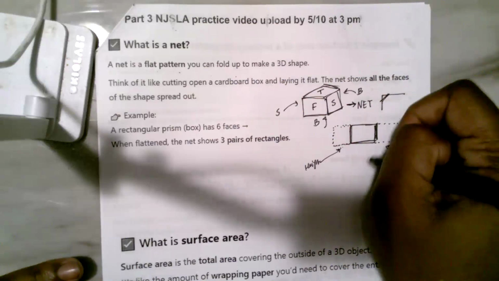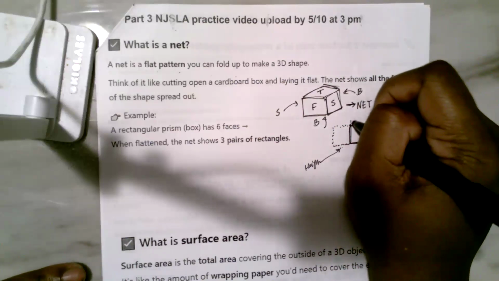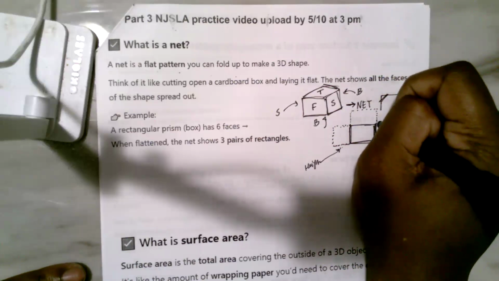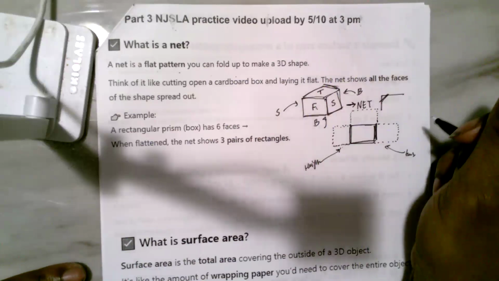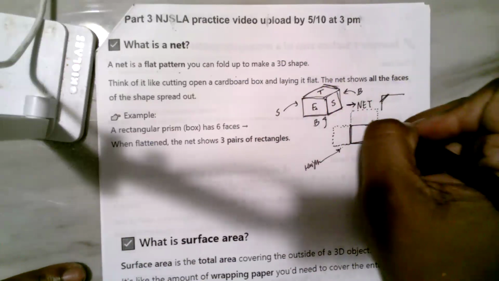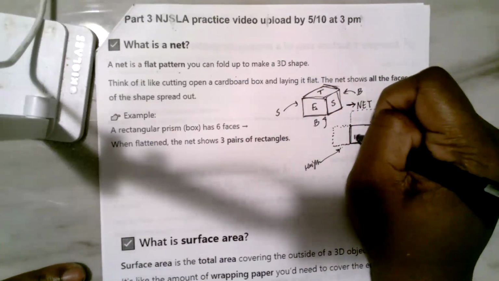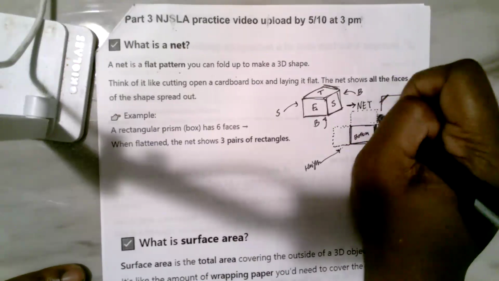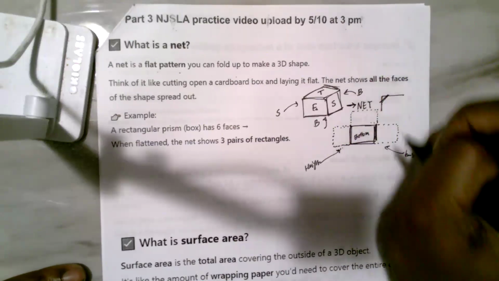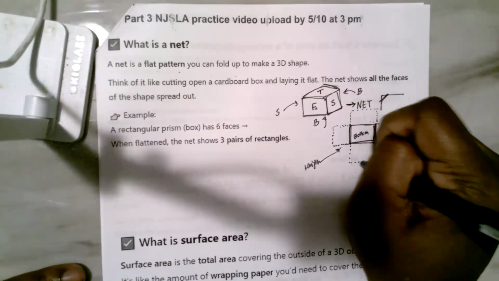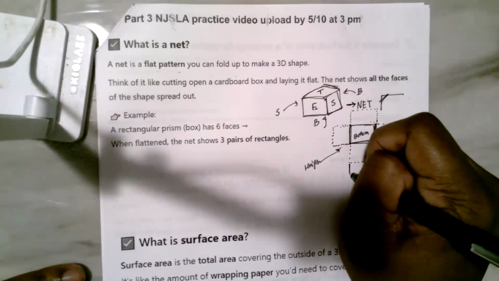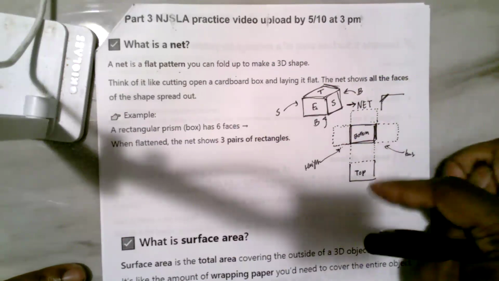Yeah. And then you have your front, right? Let's say this is the bottom. Yeah, it makes sense. That's the bottom. Well, this is probably the back. Right here would be the front. And then this is the top because it needs to fold over.